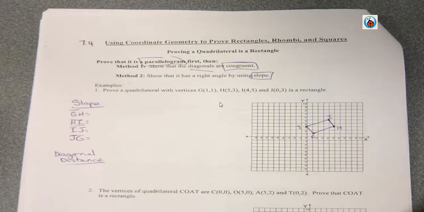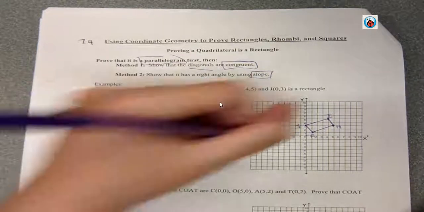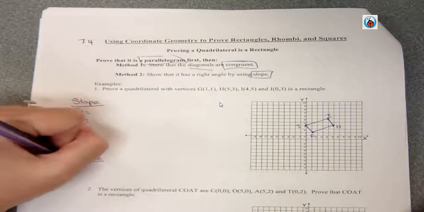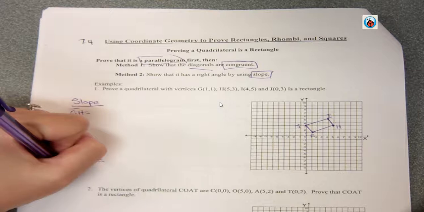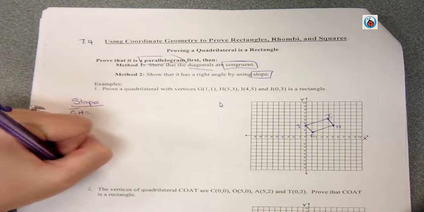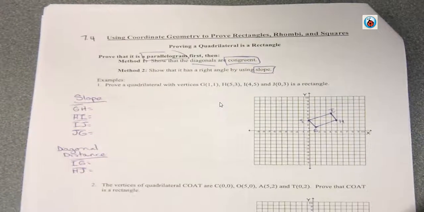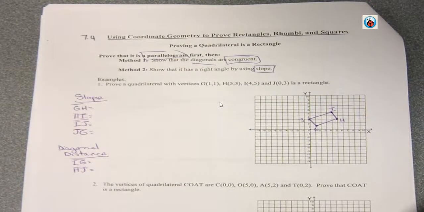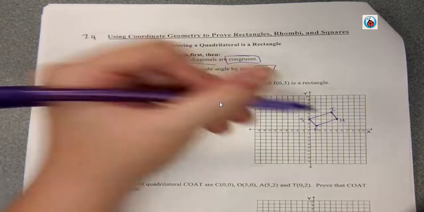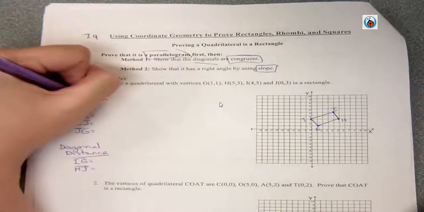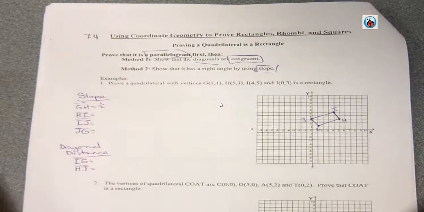And so that's going to be IG and HJ. Cool. So those are the only two things we have to find to prove that it's a rectangle. So let's find the slopes. Alright, for GH it goes up 2 over 4, that simplifies to 1/2, it's positive.